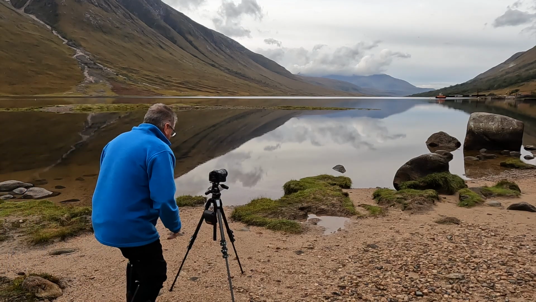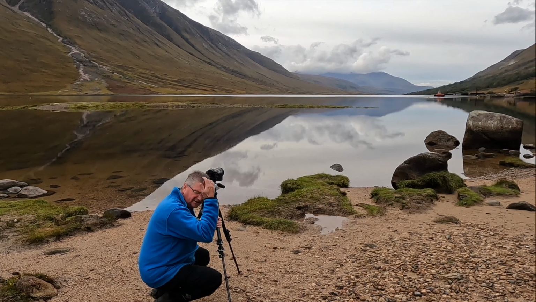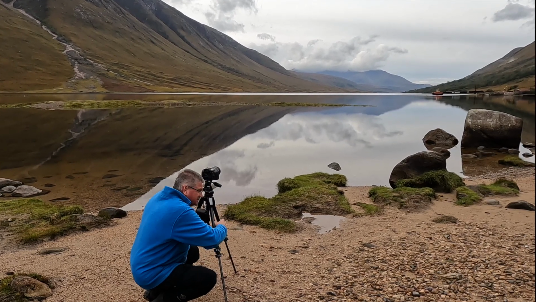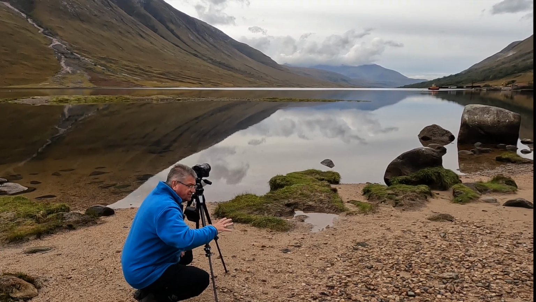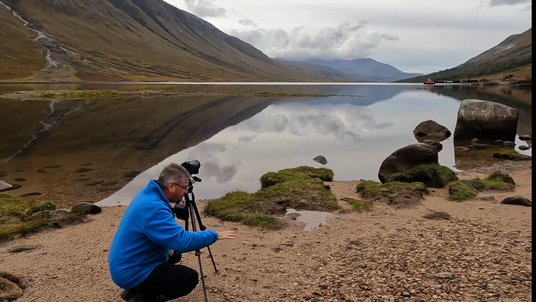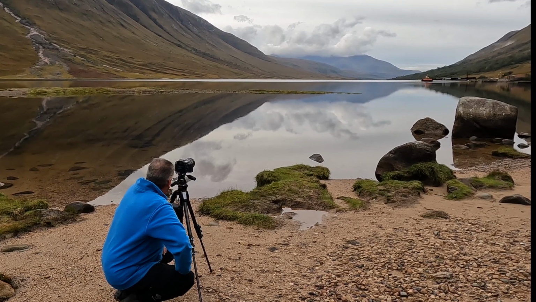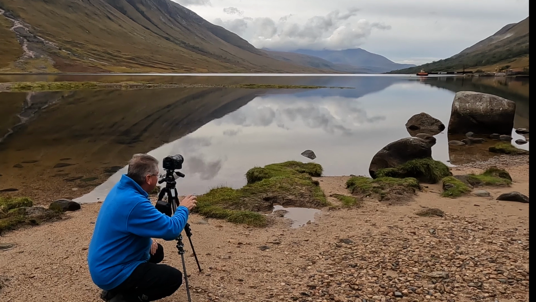Right, so I'm going to take 2 or 3 different images here. I'm going to use the rocks as subject matter, but what I'm really trying to do is take shots from different elevations. So I've got a high shot, a medium level shot, and then a low shot, just so we can see what the differences are. I'm playing about with the compositions of the rocks.